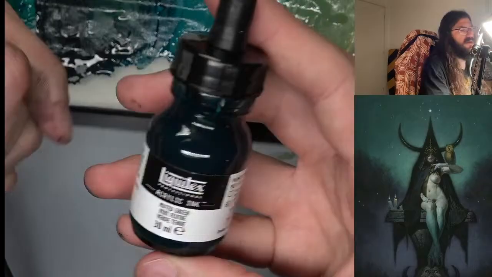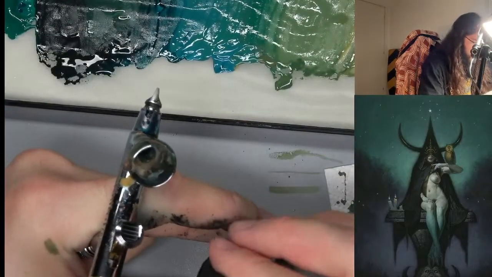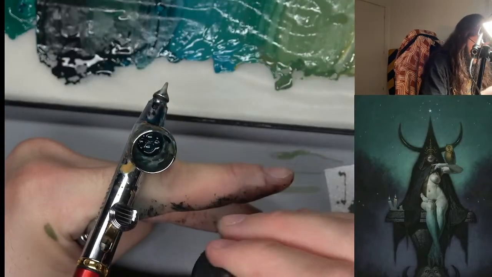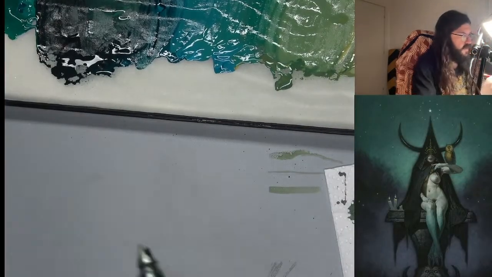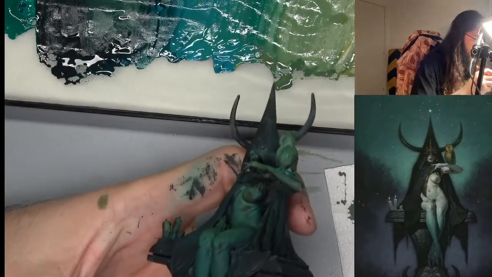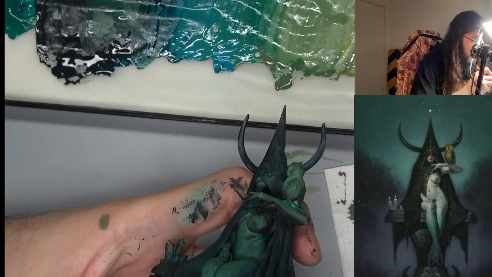Now again, I will use another ink, the muted green, to restore a bit of the satin, especially in the shadows. But I will try to avoid touching any highlights or high midtones.